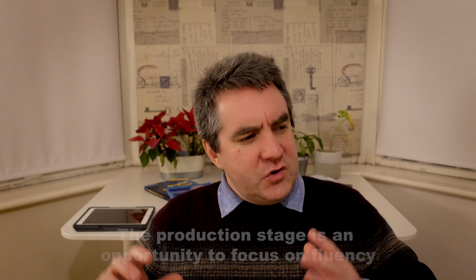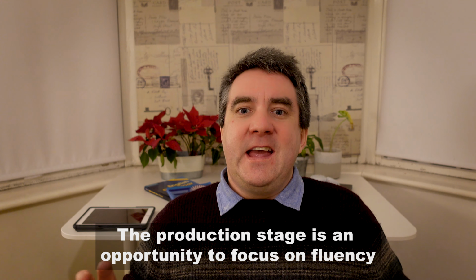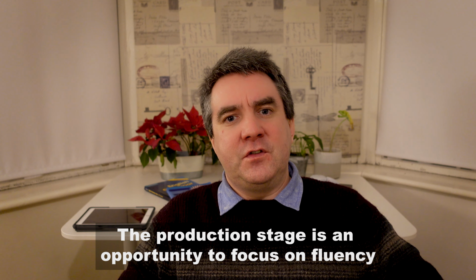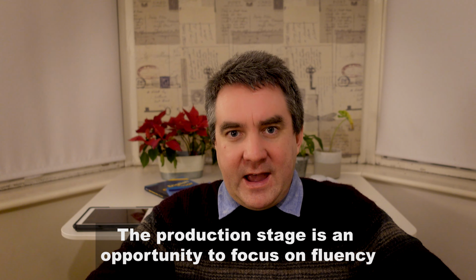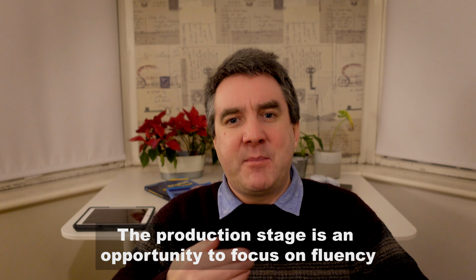The final stage of this approach is the production stage. And during the production stage, there's going to be even less teacher talking time, apart from just setting up the activity and monitoring and guiding students and supporting them when needed. During the production stage, this is the opportunity for students to become more fluent and to practice that grammar form until they become comfortable and confident using it.